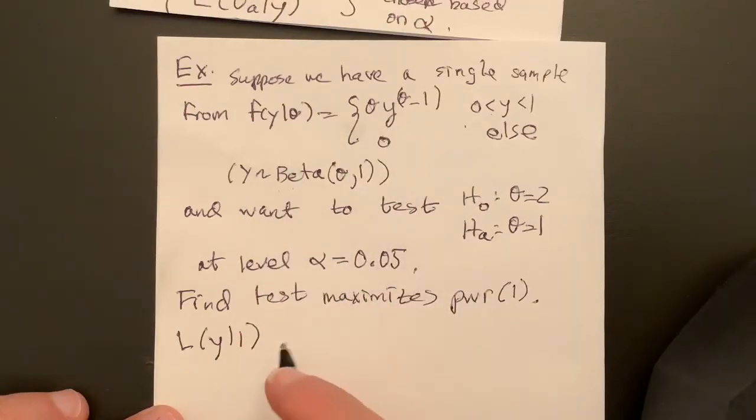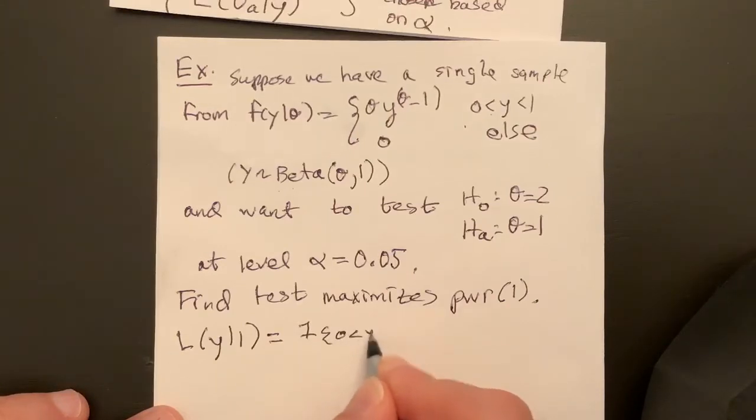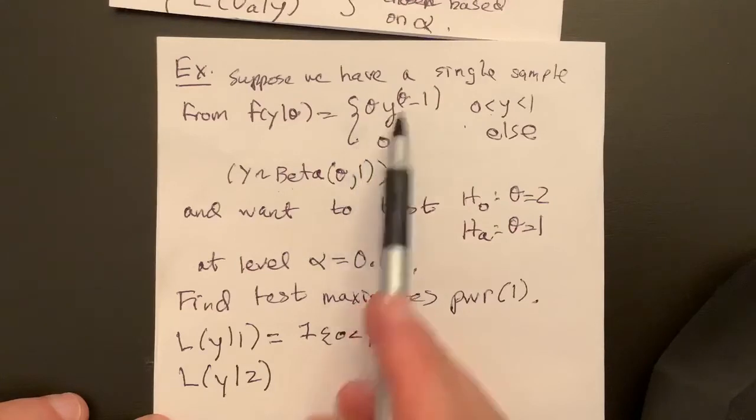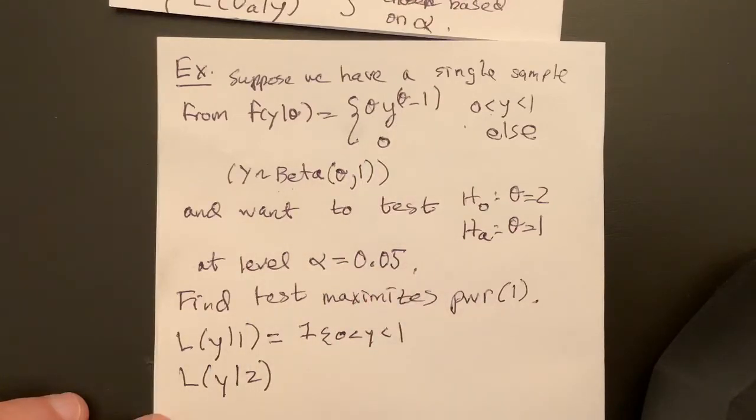Actually, beta(1,1) is uniform. So this is just equal to 1 if y is between 0 and 1. What about L(y | 2)? I plug in 2 for theta, I get 2y, so this is just equal to 2y on the interval from 0 to 1.